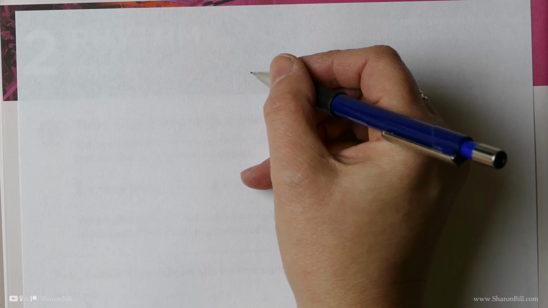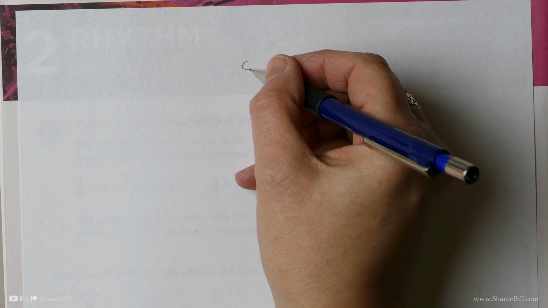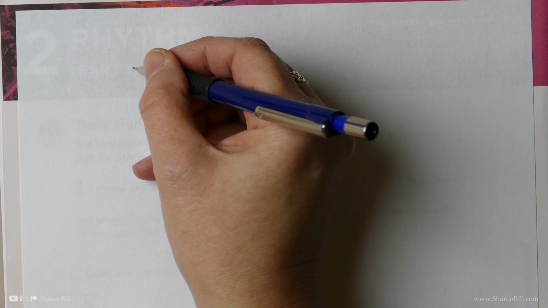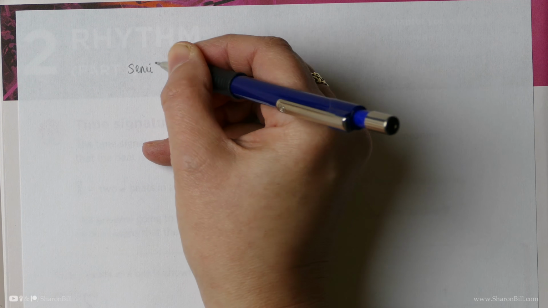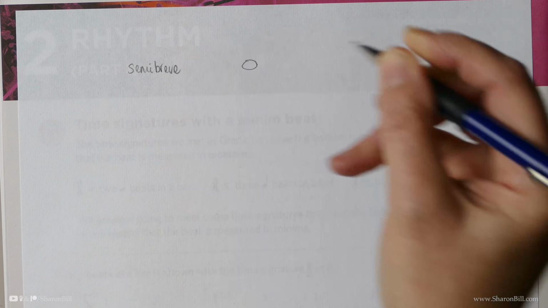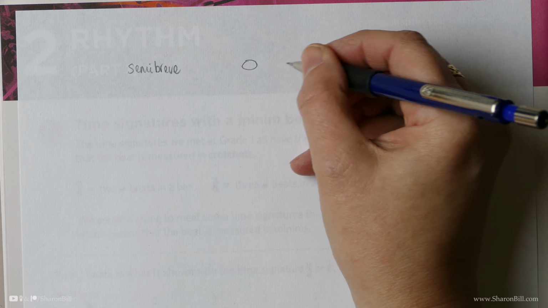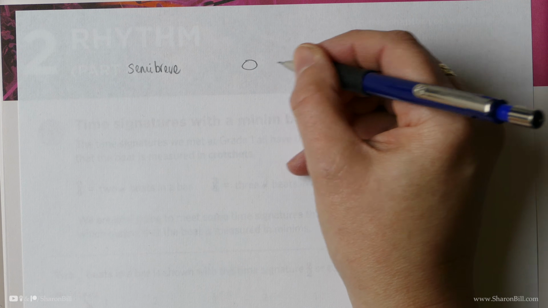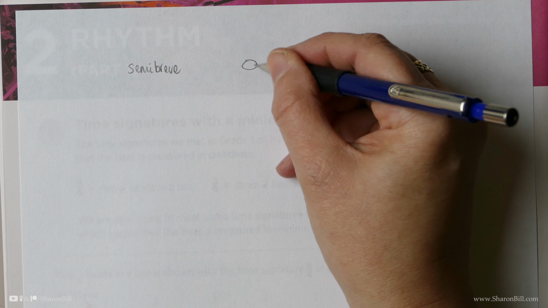And it's at this point that it's really helpful to think about the more American pop names for the note. So we've dealt with the semibreve, which is the classical name. Or we have the American or more rock pop speak, depending what instrument you play.